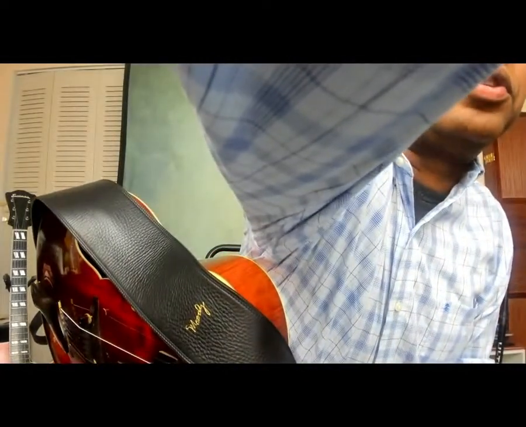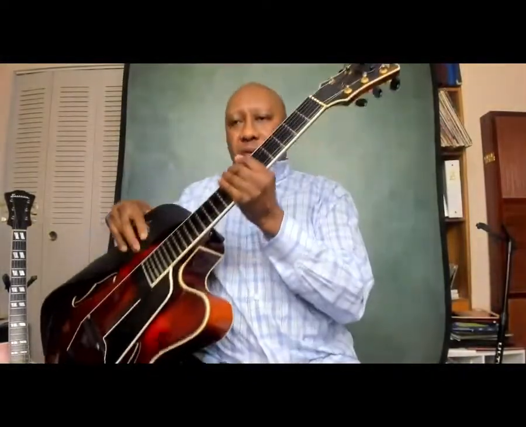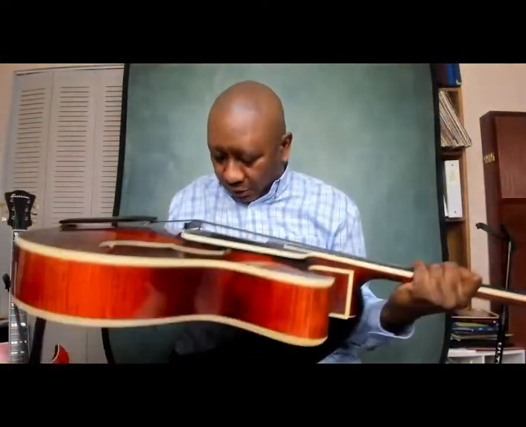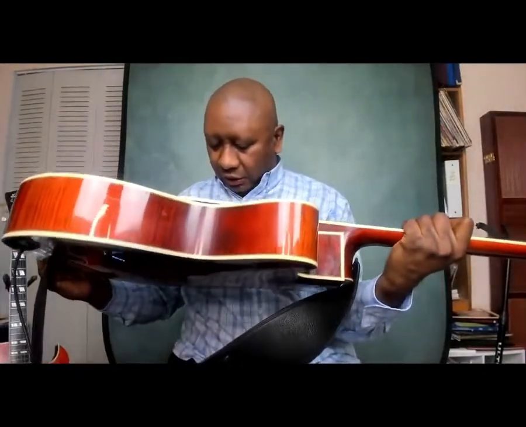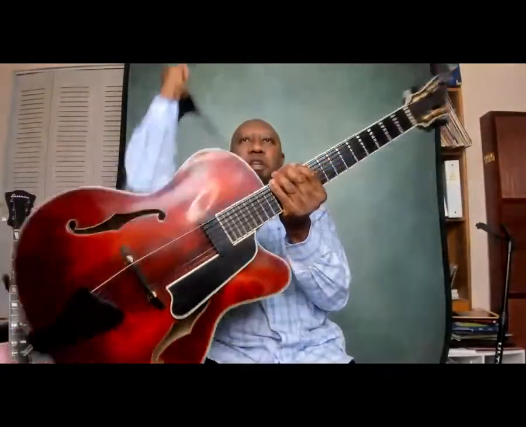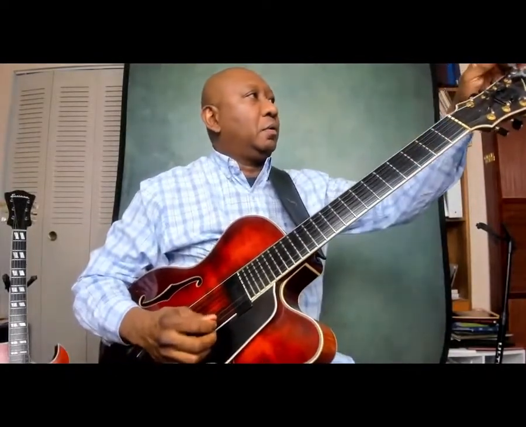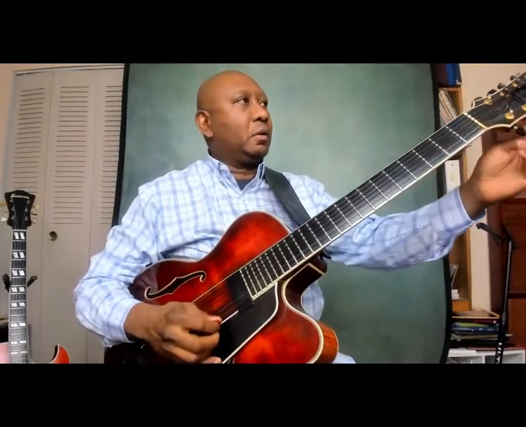Play your favorite solo. What guitar am I using? This is actually an Eastman AR810CE 7-string. I can never remember that name. This is a standard stock Eastman 7-string, and I changed the pickup to a Benedetto Seymour Duncan pickup. So let me play you guys something.